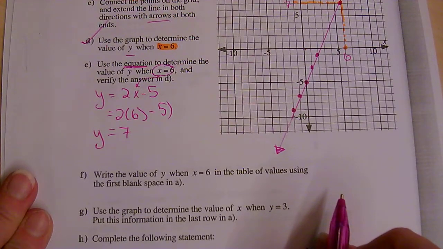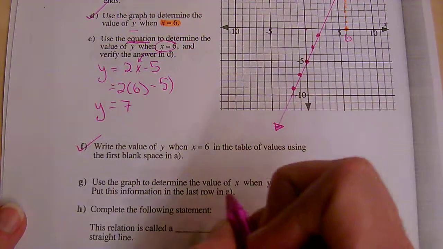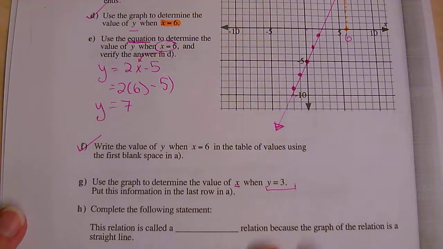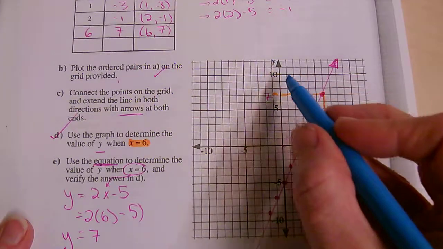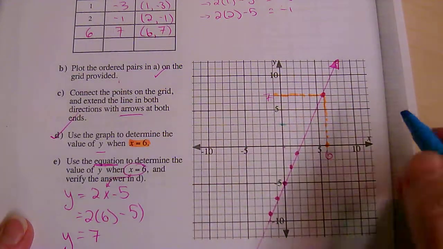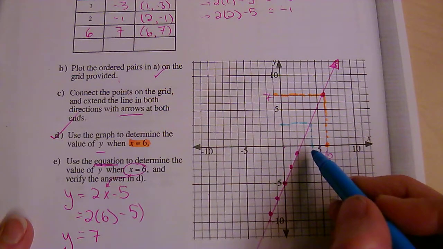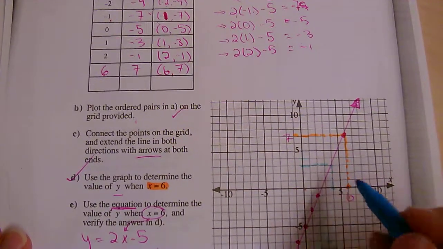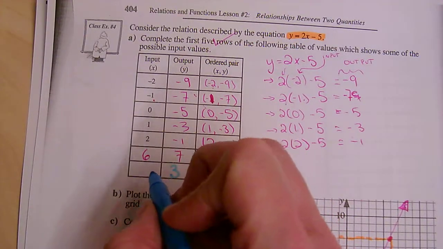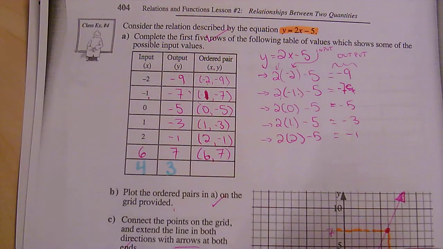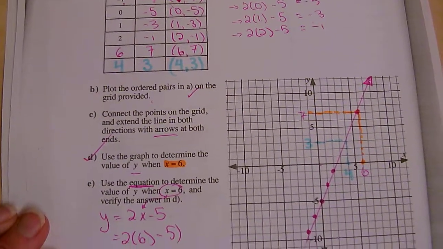Write the value of y into the table of values. Well, I guess we got ahead of ourselves. Use the graph to determine the value of x. So now we're going backwards, when y is equal to 3. Same idea. It's just that now I go to where y is equal to 3, which is going to be right there. And I trace it over, and I come down. And that's going to be equal to 4. So if y is 3 when x is 4. Make sure you don't get those mixed up. So then there's our plotted point.